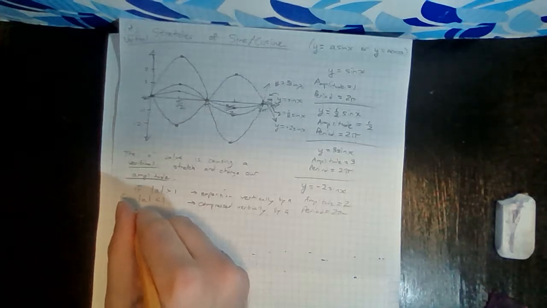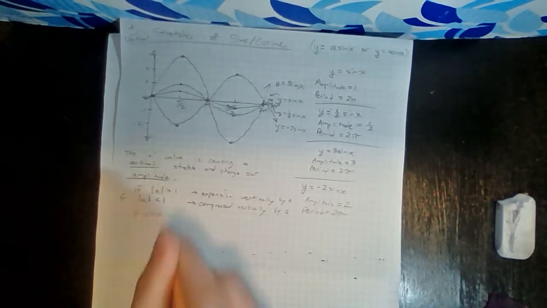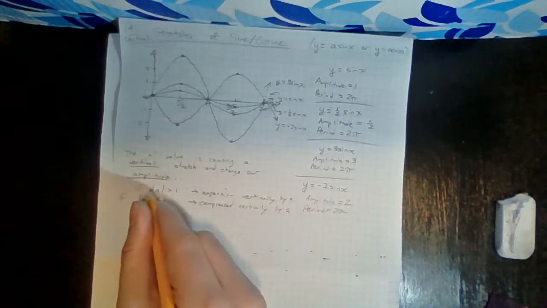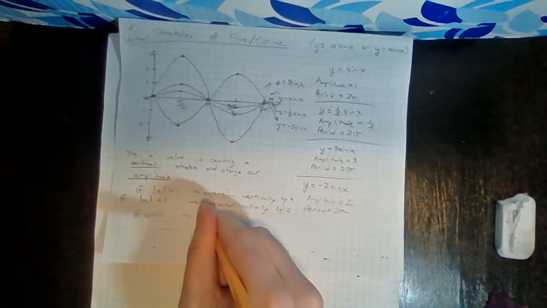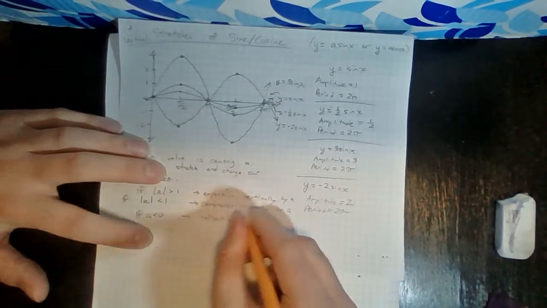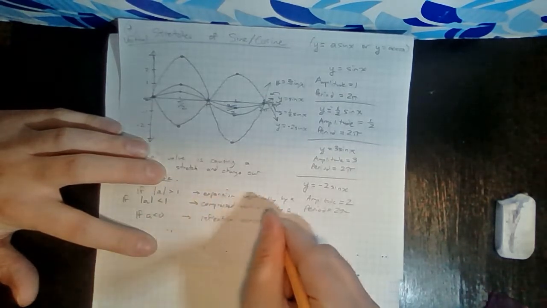And if the actual value of a is ever less than 0, doesn't matter if the absolute value is greater than 1, that is a reflection across the x-axis.